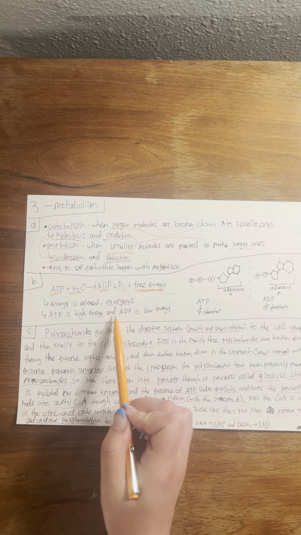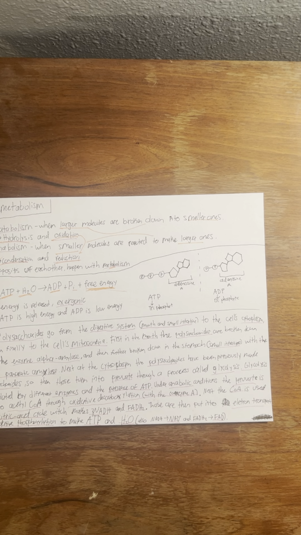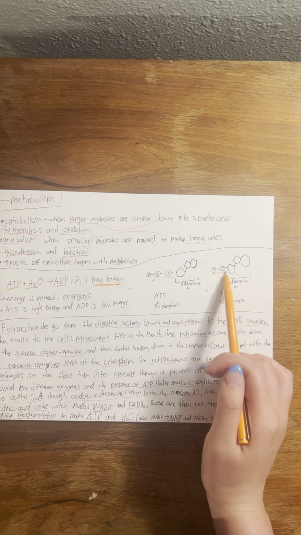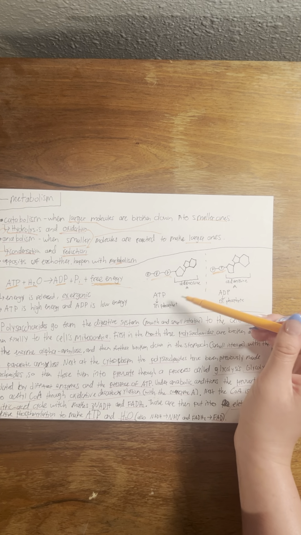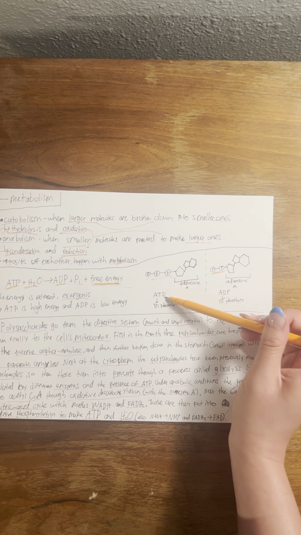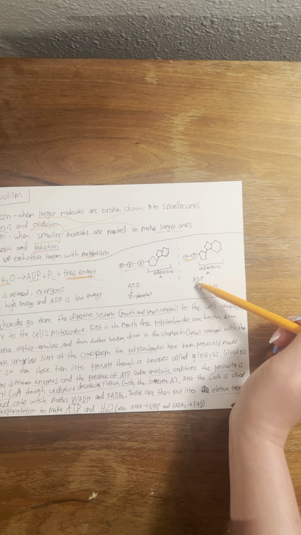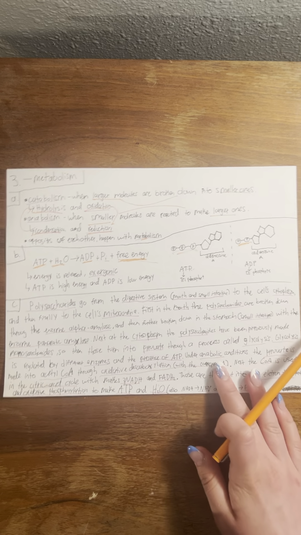ATP is high energy and ADP is low energy, because you can see right here it has triphosphate, so it has more, so it's higher. And this one has diphosphate, so it's lower. And then here's our adenosine, which is the A, and then this is triphosphate, so it's ATP. Here's our A, and then diphosphate, so ADP. So there's that one.